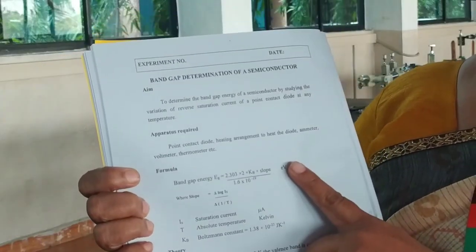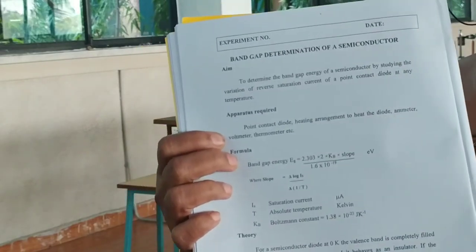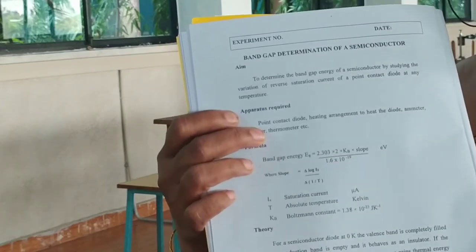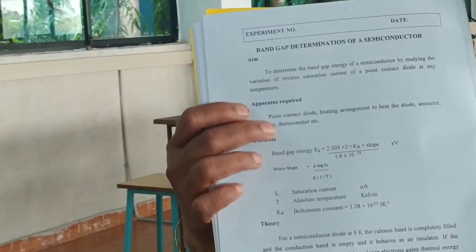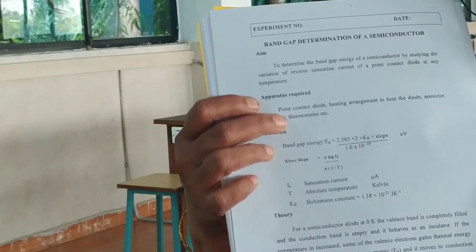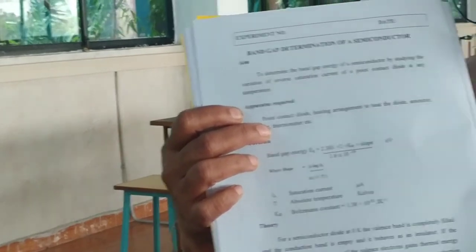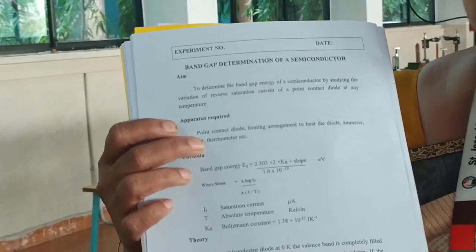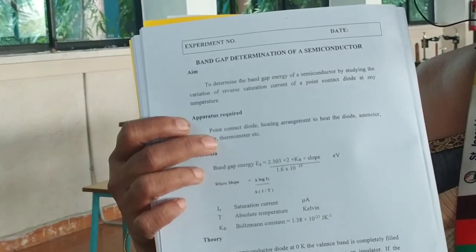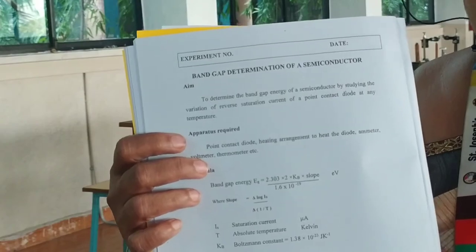For doing this experiment, first we must know what is band gap. You all know semiconductors. It has a valence band and a conduction band. At 0 Kelvin, it will not be conducting. When it is intrinsic, we have to give some amount of temperature such that valence band electrons will move to the conduction band. In order to find out the band gap, we are going to do the following experiment.